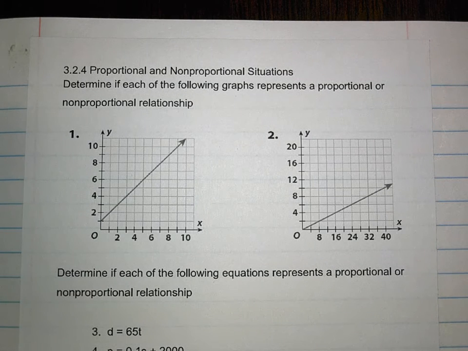So we're gonna talk about proportional and non-proportional situations and how to tell the difference between the two. We're continuing our lessons. We're still looking at linear equations. We start out with proportional. What's the equation for a proportional relationship? Y equals kx. Very good. So that's a proportional relationship because it goes to the origin.